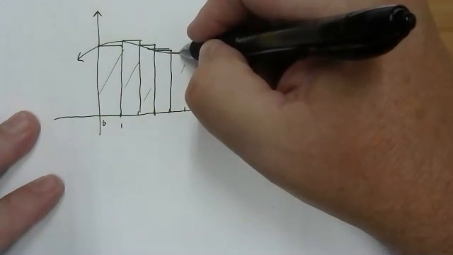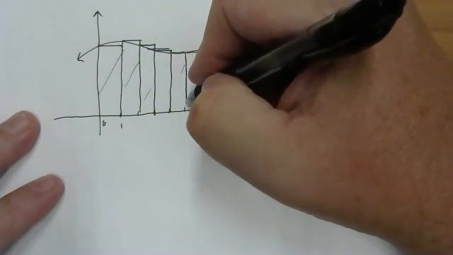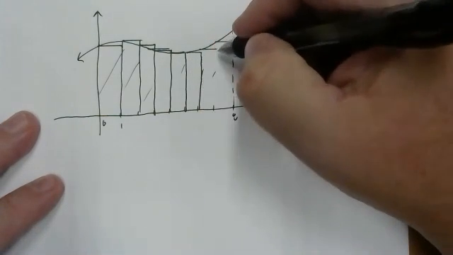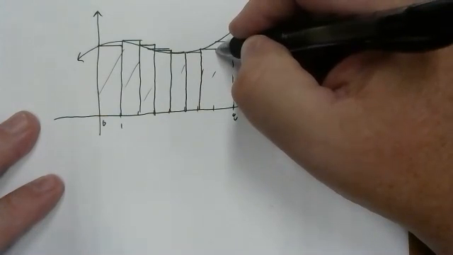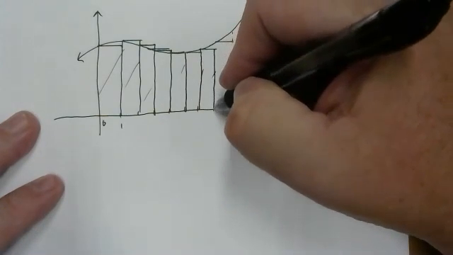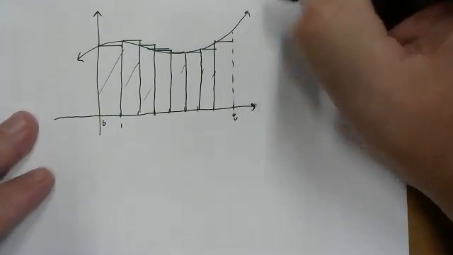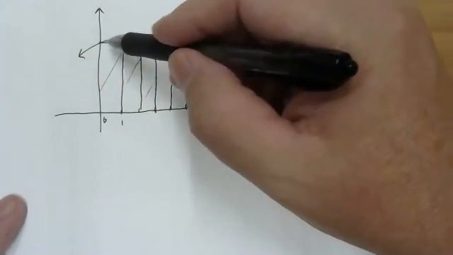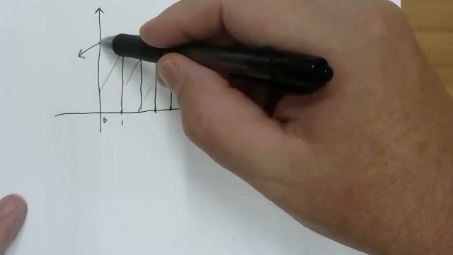So what I'm doing is I'm breaking up this area into a bunch of rectangles, right? And the height of the rectangle is defined by the left side of the rectangle, the function.